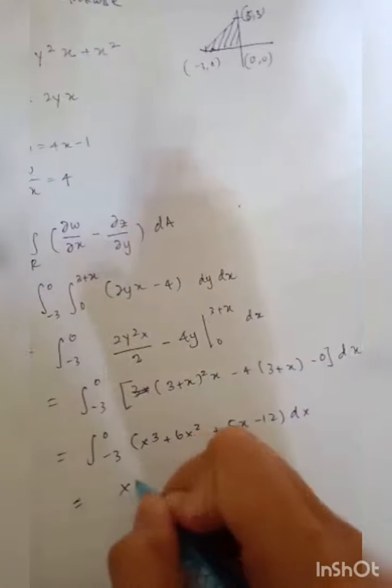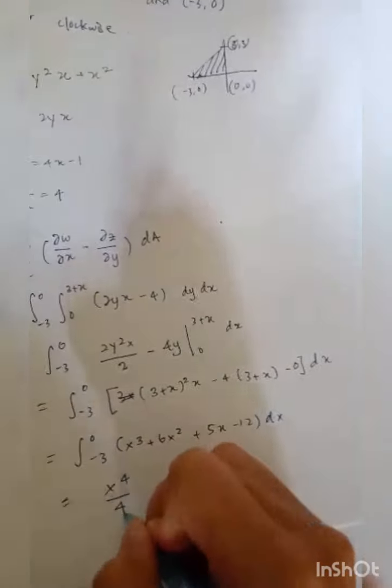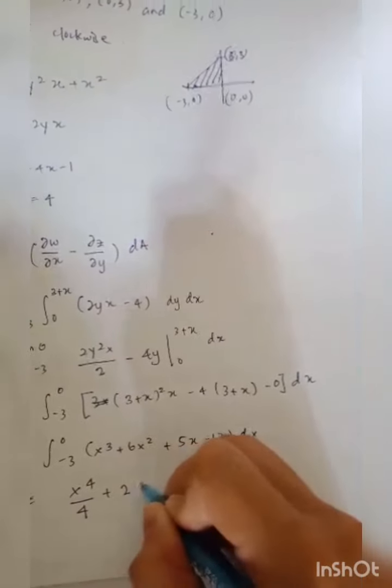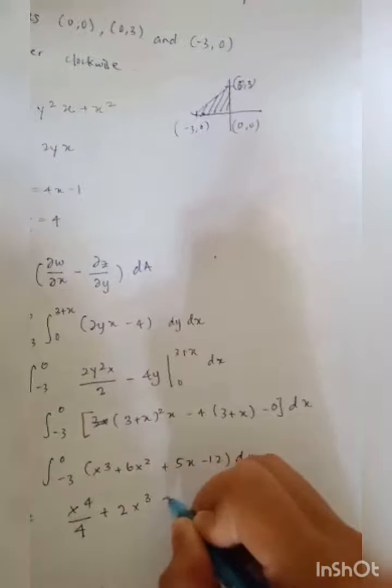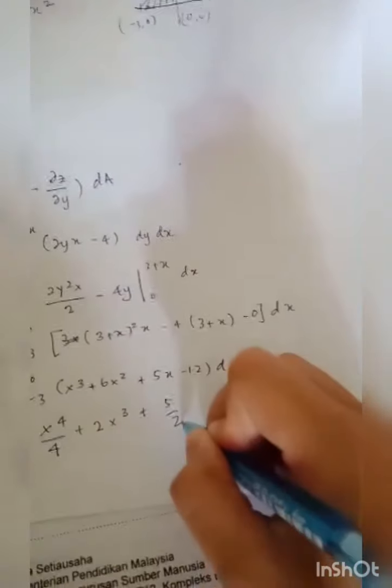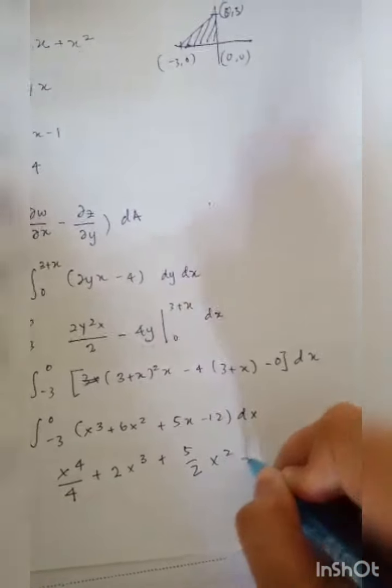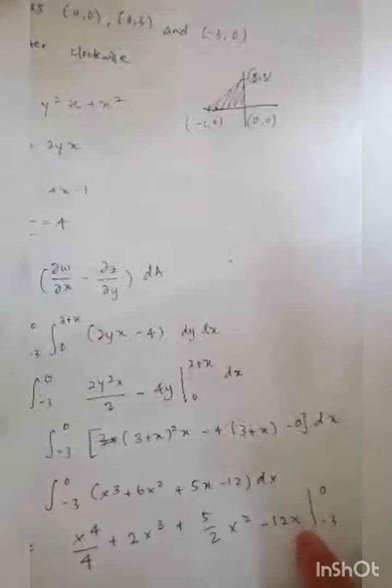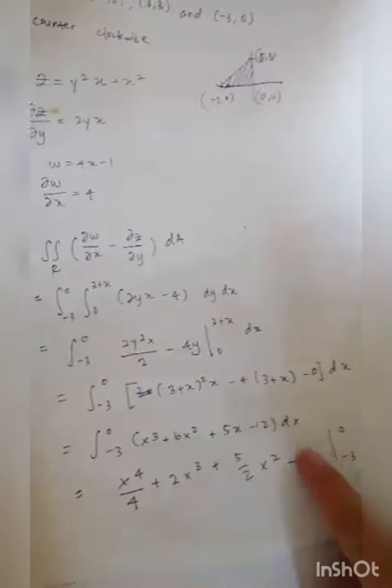And we will get x to the power of 4 over 4 plus 2x cubed plus 5 over 2 x squared minus 12x. Insert the value of this lower limit and upper limit into this equation.